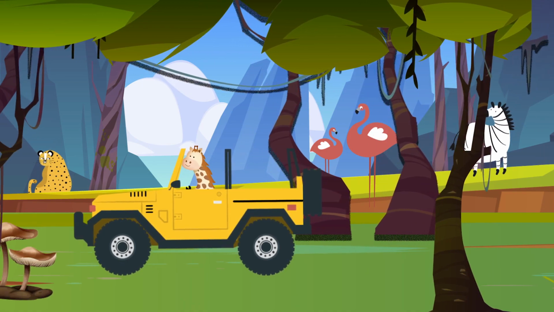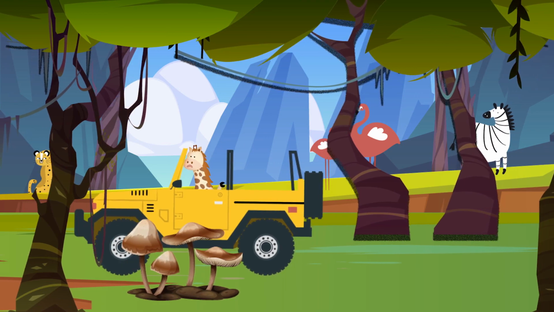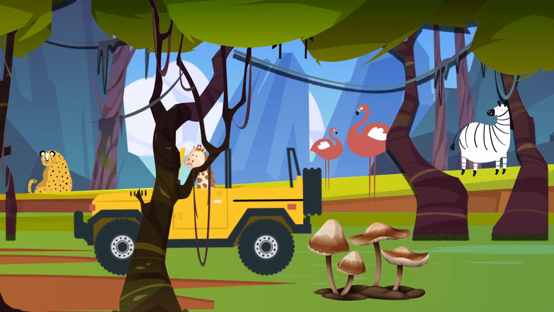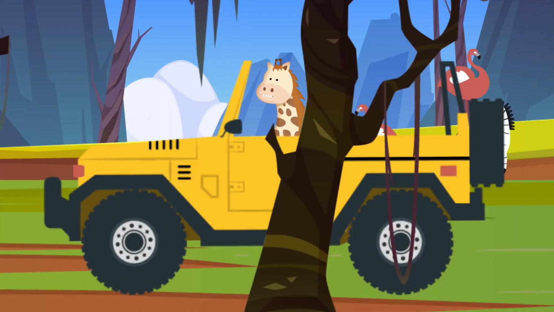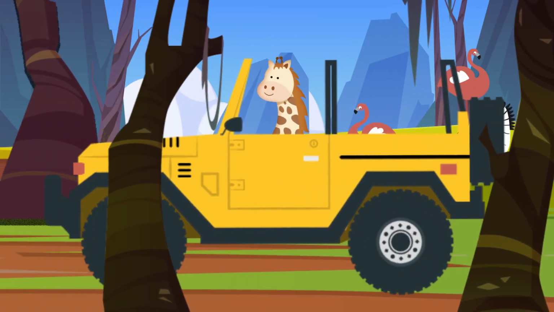Number 6. Decomposer. The last image in the illustration shows fungi under the heading of decomposer. Fungi are decomposers that break down dead plants and animals. They help recycle nutrients back into the soil, which is essential for new plants to grow.